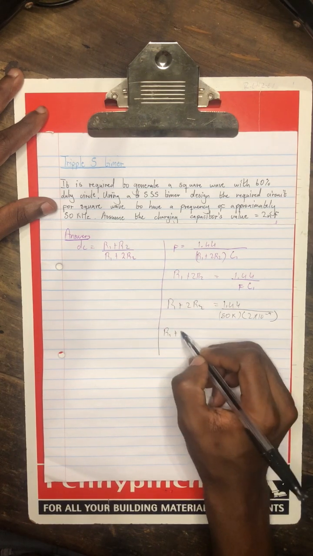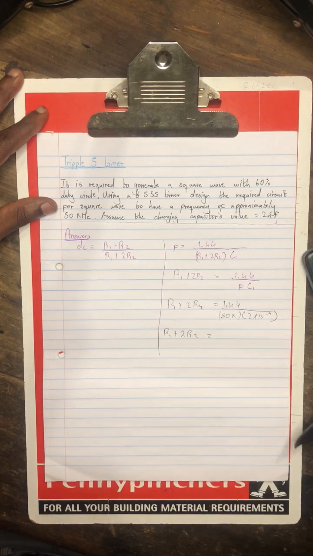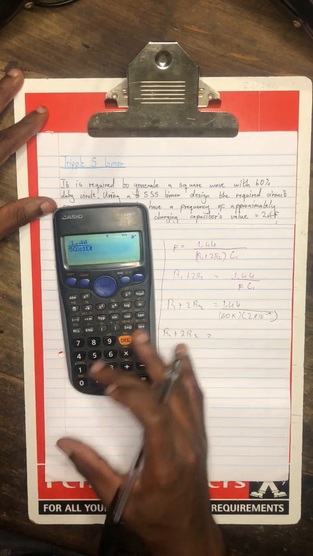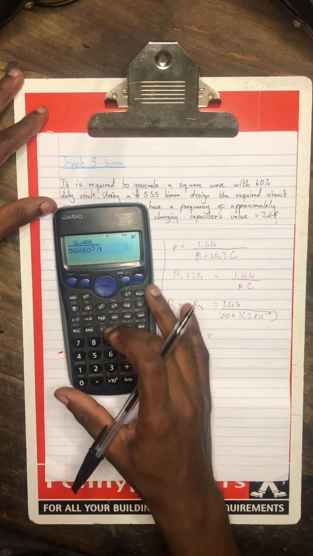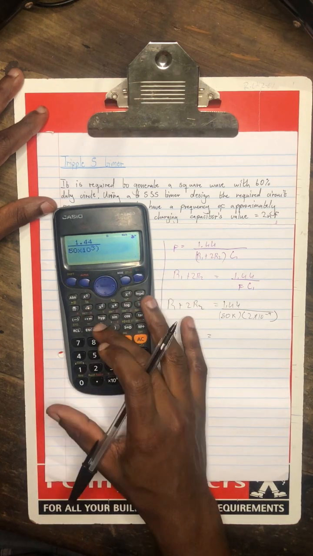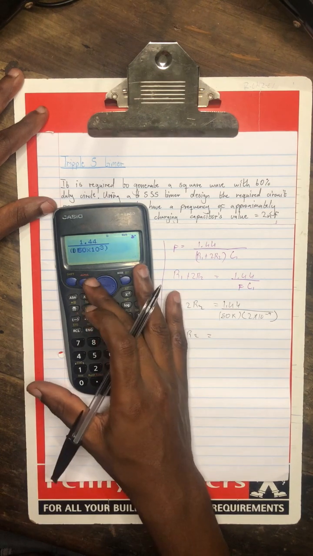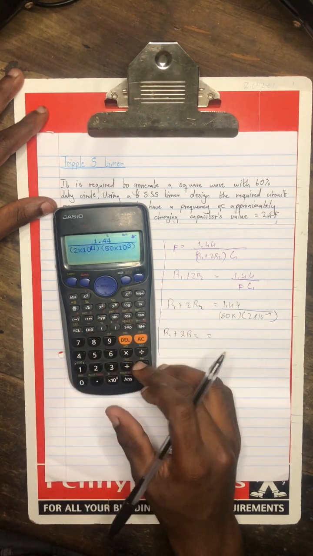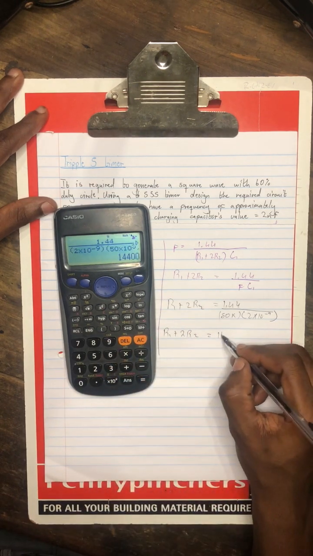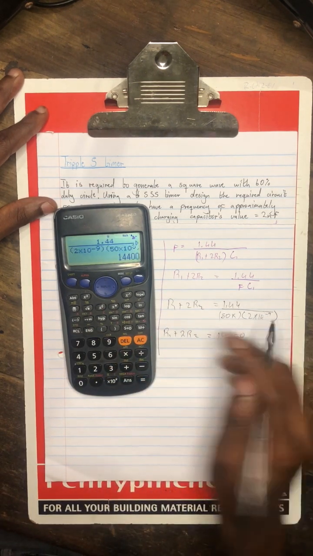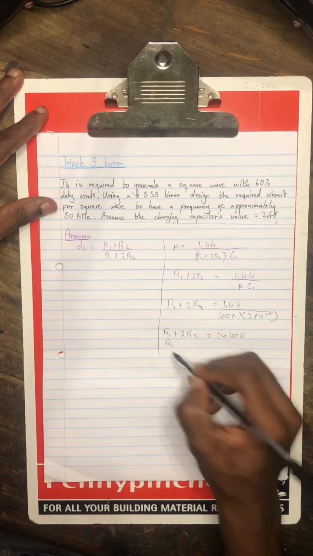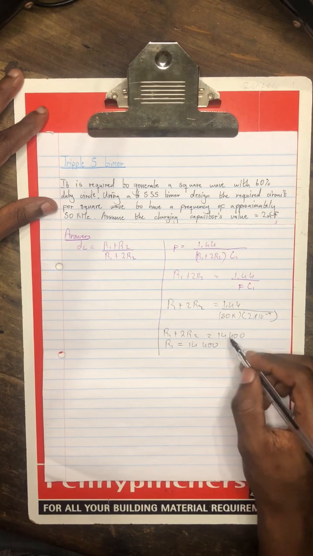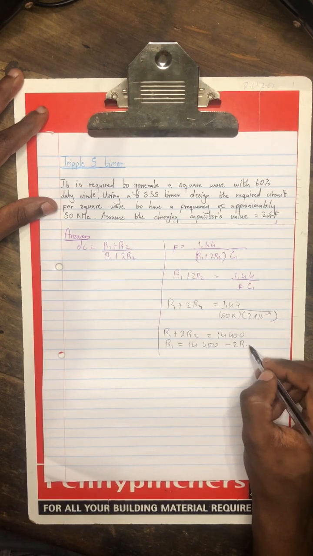So R1 plus 2R2 is equal to 1.44 all over 50 times 10 to the power 3, all multiplied by the capacitor, which is 2 times 10 to the power negative 9, which gives us 14,400. So basically, making R1 the subject of the formula, R1 is equal to 14,400 minus 2R2.